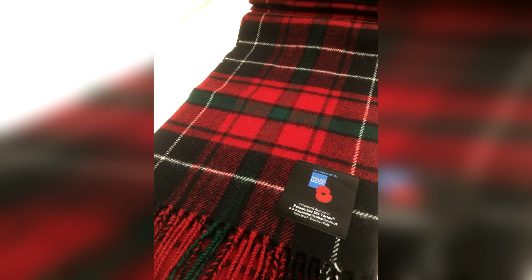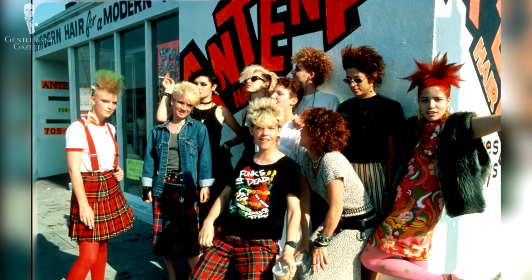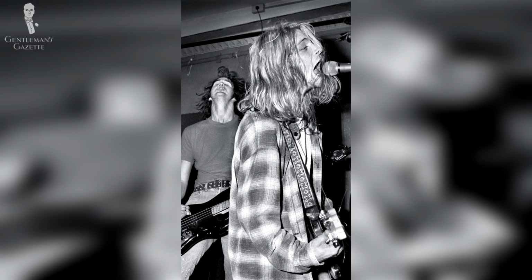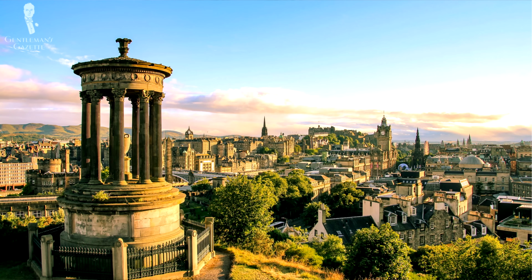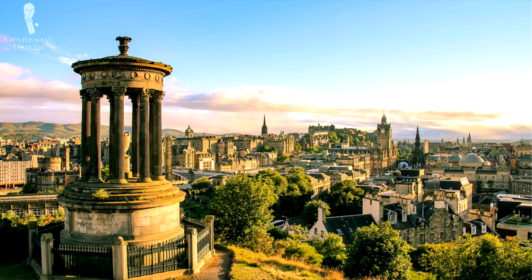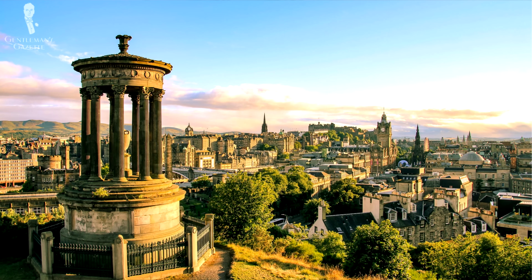For example, the punk rock scene of the 1970s in Britain saw widespread use of tartan as a kind of mocking anti-establishment symbol. Also, the grunge music scene of the 1990s, particularly in the United States, saw lots of tartan patterns used as well. All this being said, Scotland is where tartan really took root, to the extent that different Scottish clans adopted clan tartans over time.